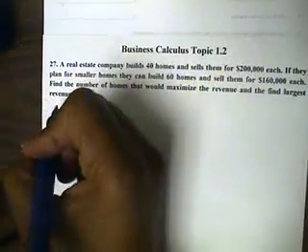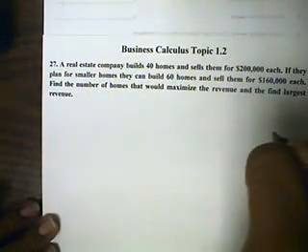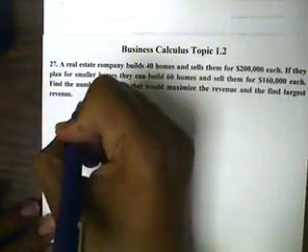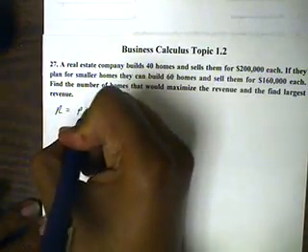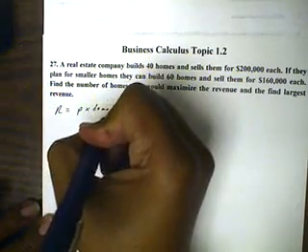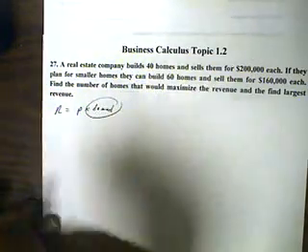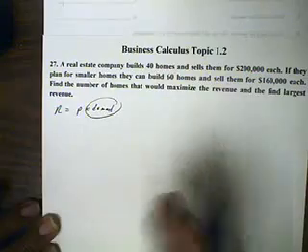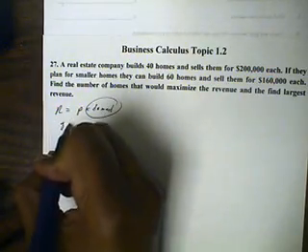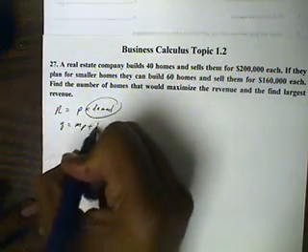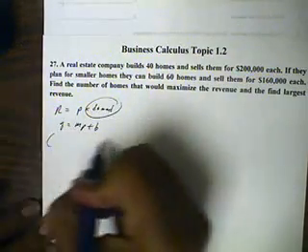Okay, well, we are looking at finding the revenue. Revenue is found by multiplying price times demand. So we need the demand function. Well, the demand function will be linear. So Q equals MP plus B. And we need points.